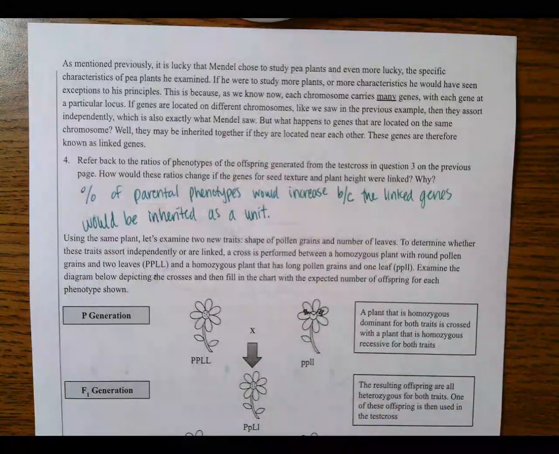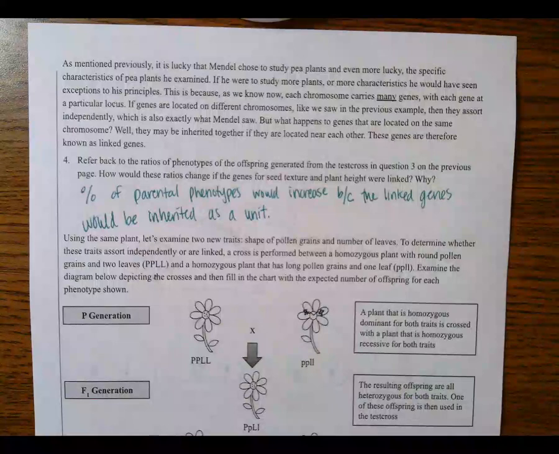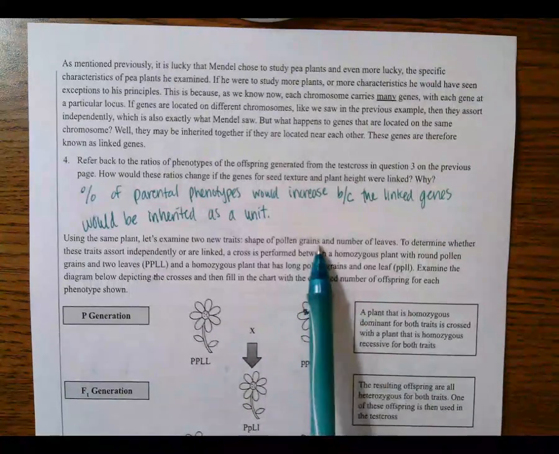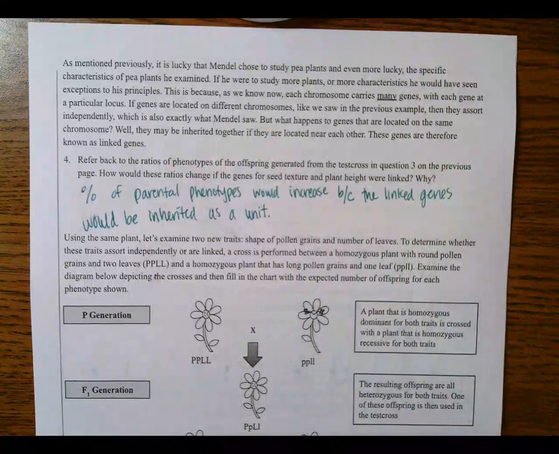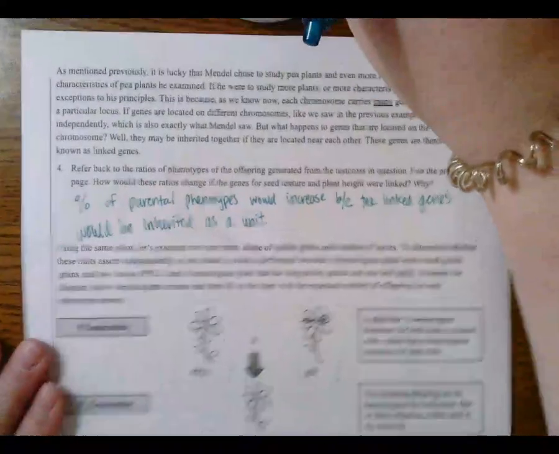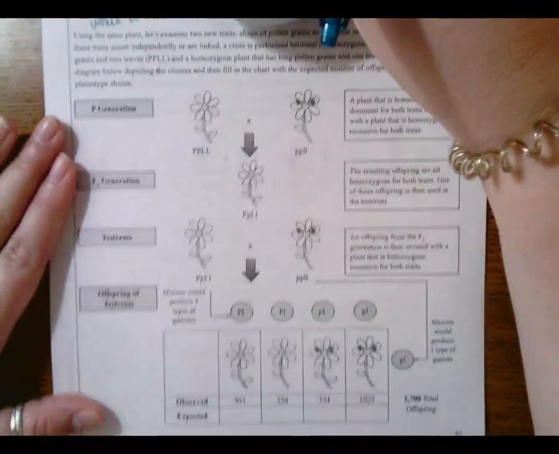All right, so the next part here is that now they're talking about, okay, what if we have two new traits? These traits are the shape of the pollen grains and the number of leaves, and you determine whether these traits assort independently or are linked. They're going to cross them. And that's what's happening on the lower half of this page right here. So let's look at it.